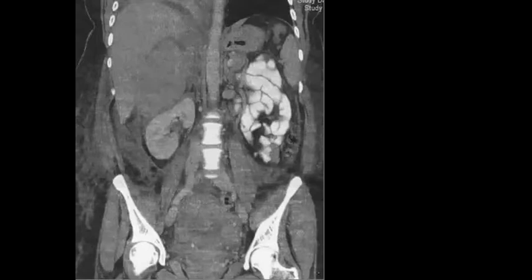Okay, it's more common in black females, in the second and third decades, and you see how it looks in this case. Okay, don't forget it is an important case. I wish that you enjoyed it, and maybe you need embolization if the bleeding continues.